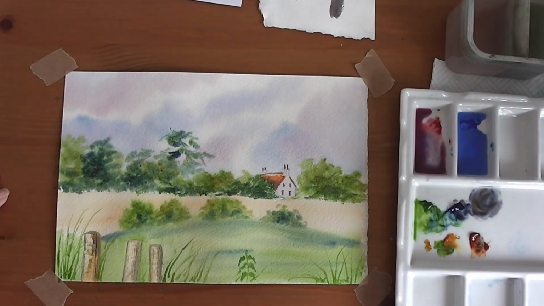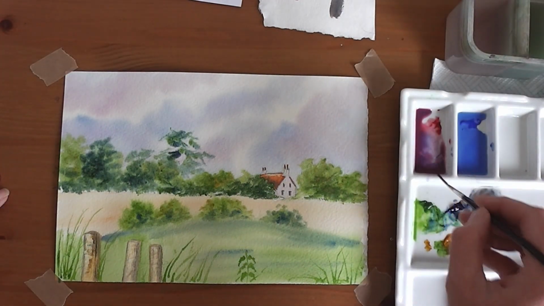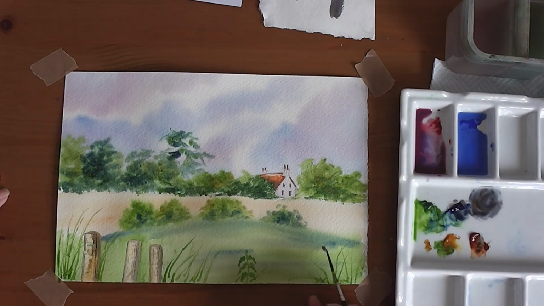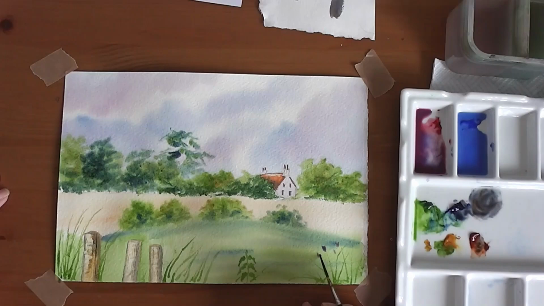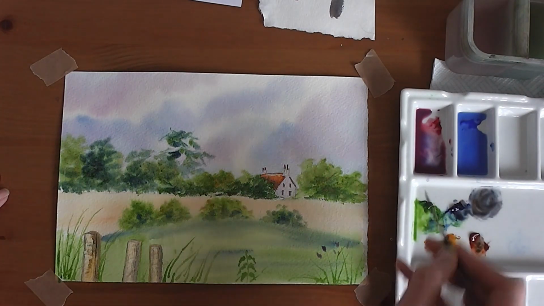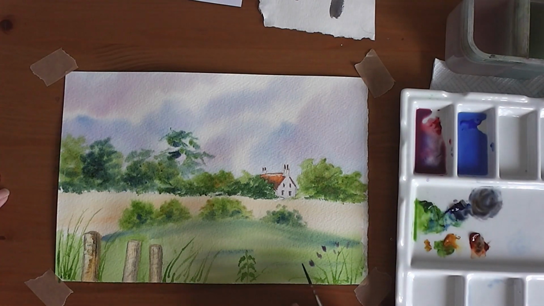There's also a few little thistles. You just paint a few bits in with the purple. Just don't be too precise. Different heights, different sizes. You can pop a few little bits on the top.